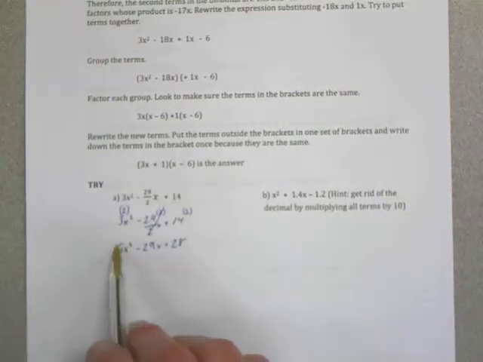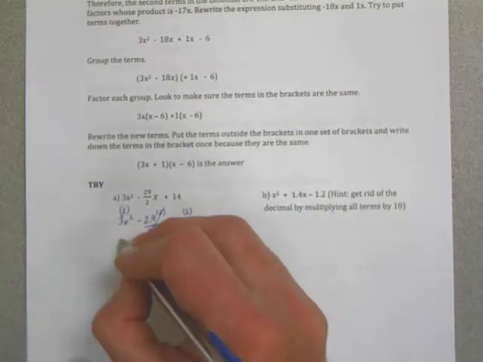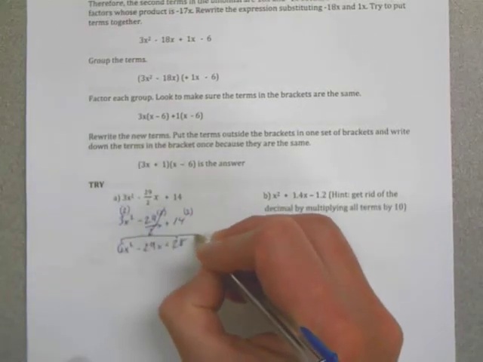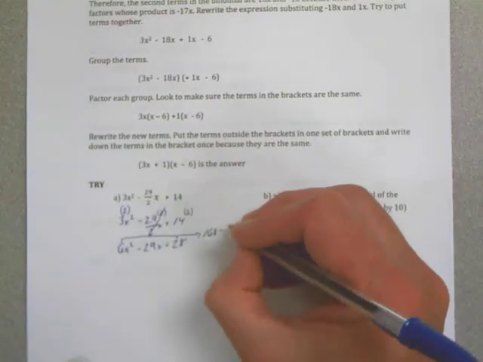From there, I can't split this up evenly. I can't have 3x and 3x, because 3x times 3x would be 9, and that won't work. So I then take this number, bring it over there, and multiply it. And I get 168. List the factors of 168.